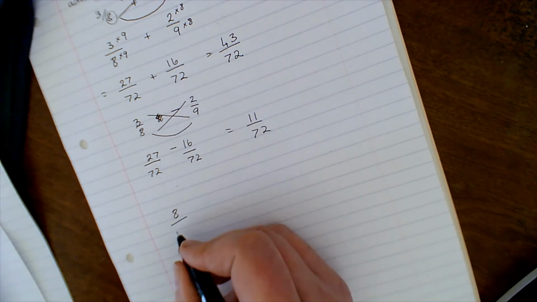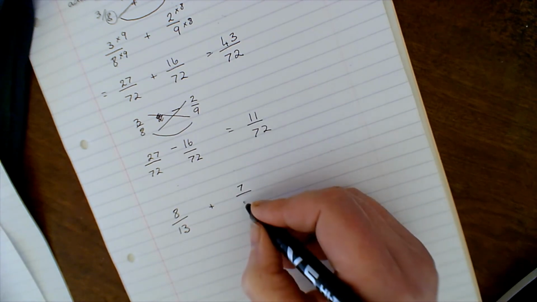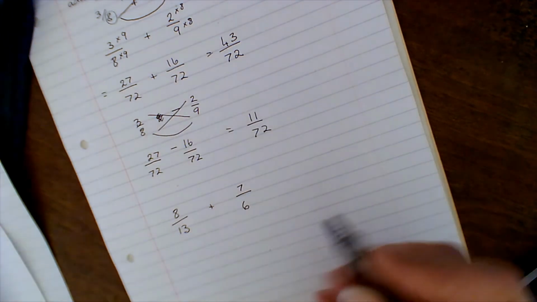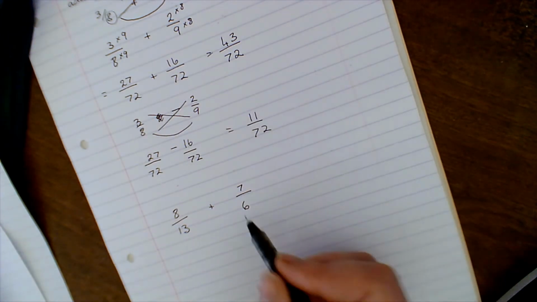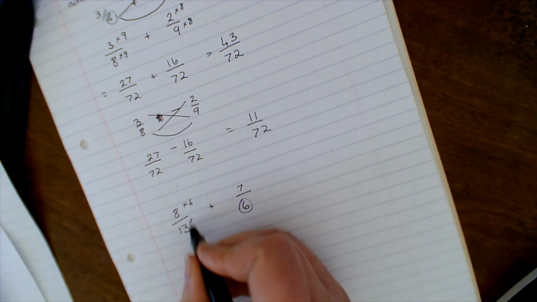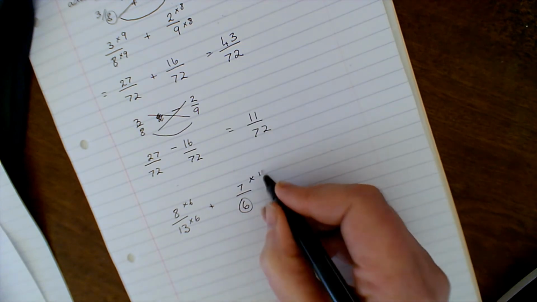8 over 13 plus 7 over 6. Okay, it's going to be awkward numbers, but we can do it. So we're going to times top and bottom of this by 6. We're going to times top and bottom of this by 13.